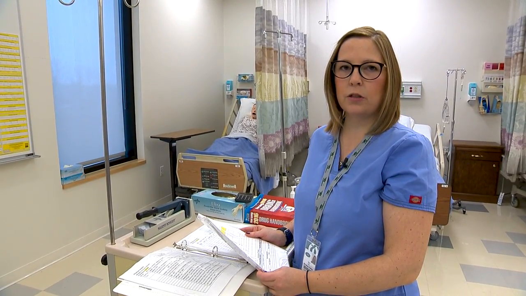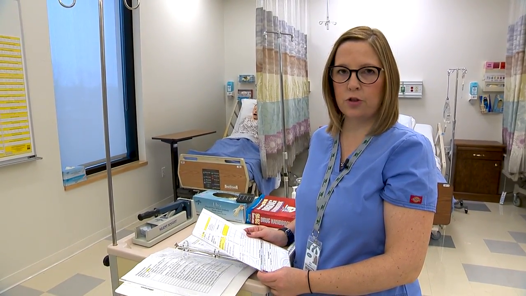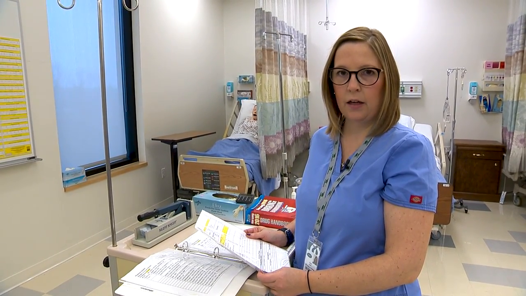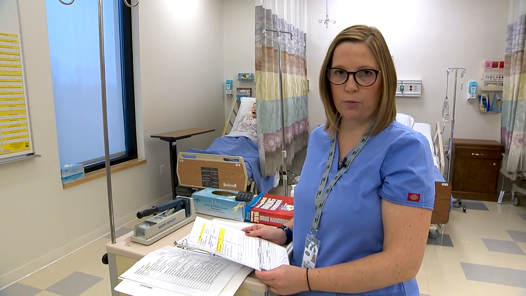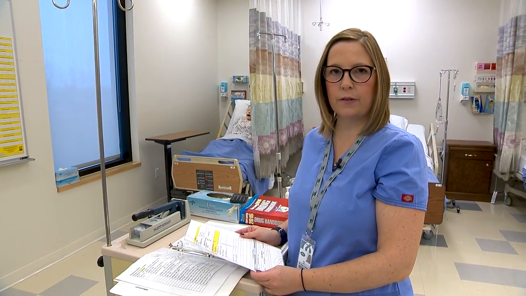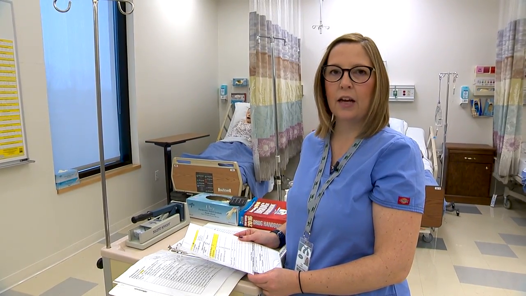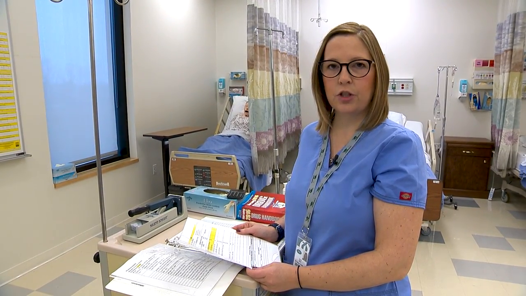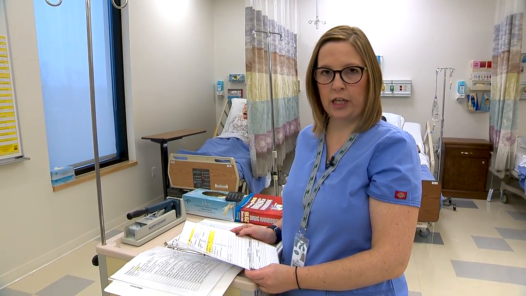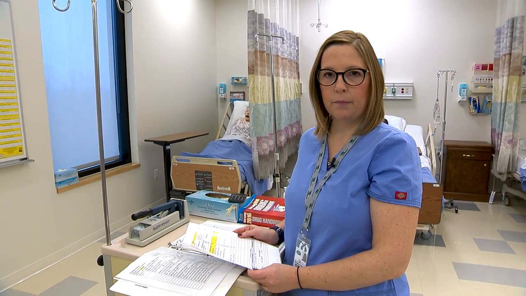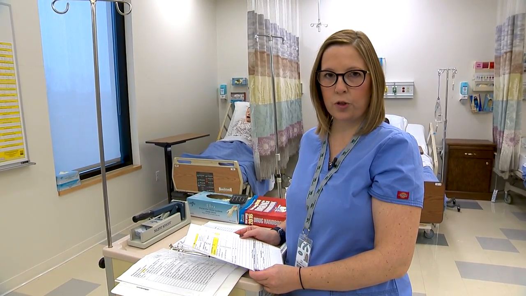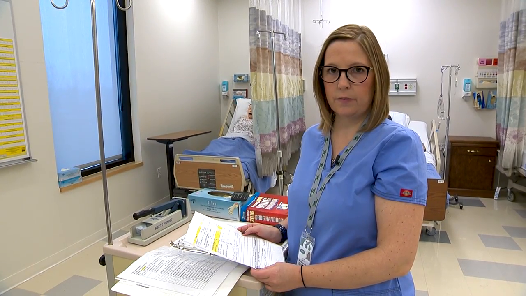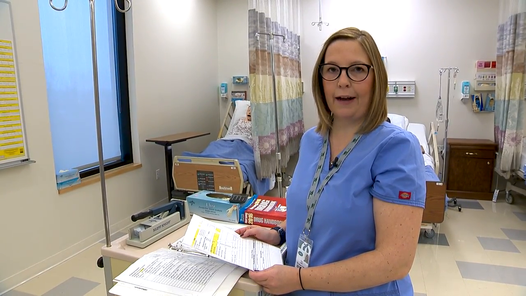I also will document that he tolerated the procedure well. There was no swelling or burning at the IV site. I will then return to the patient's room in 15 to 30 minutes to make sure that the medication is still infusing and that the patient has no complaints. I will assess the patient for adverse effects such as itching, burning, anaphylactic shock or shortness of breath, and to make sure that my IV site is still intact. This completes our skill of IV piggyback.